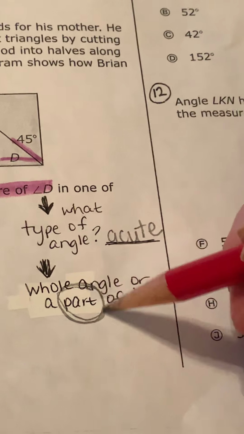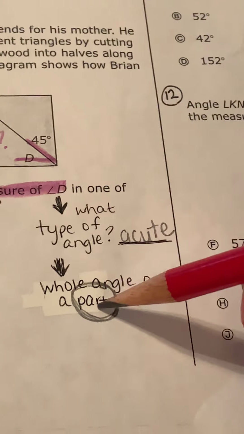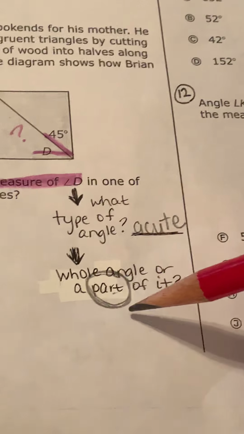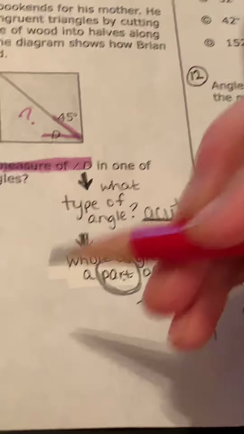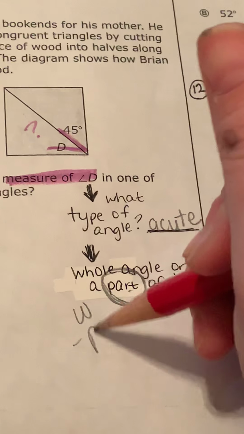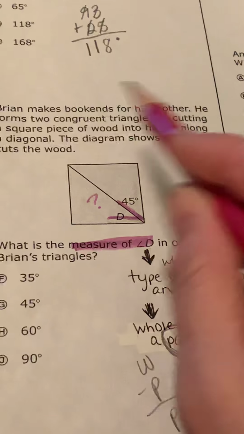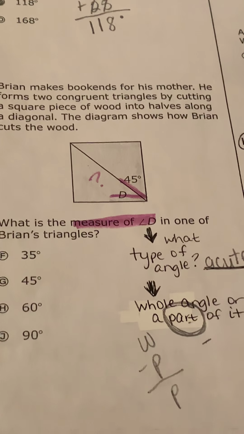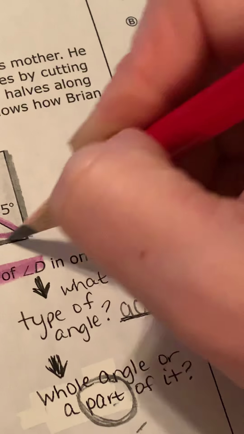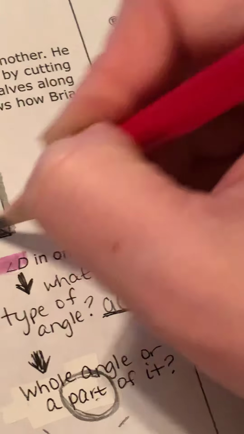All right, if it's a part, Lincoln, how do we find parts? Do we get big or do we get small? Small. So Lincoln, what should we do? Whole minus part equals part. Well, I don't see any numbers anywhere else, y'all. Where's the whole amount? The whole amount would be from one side to the other. If they don't give you another number, it's because they assume you know something.